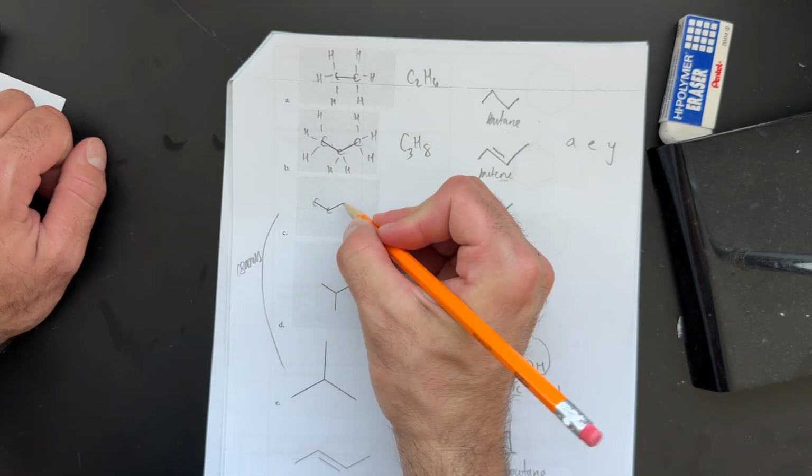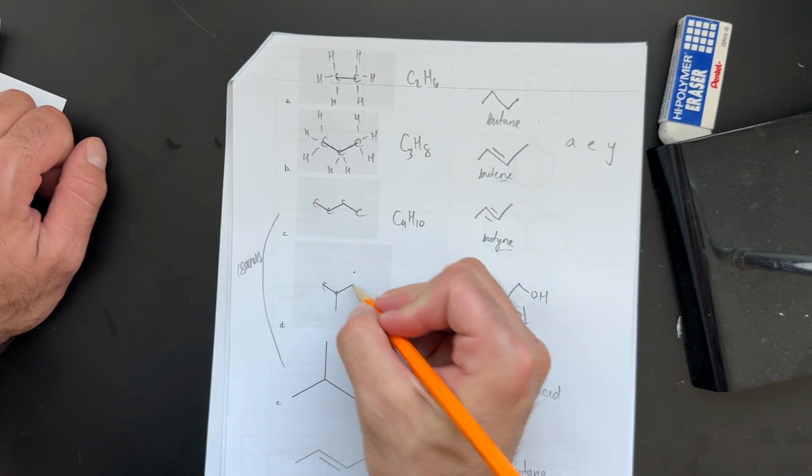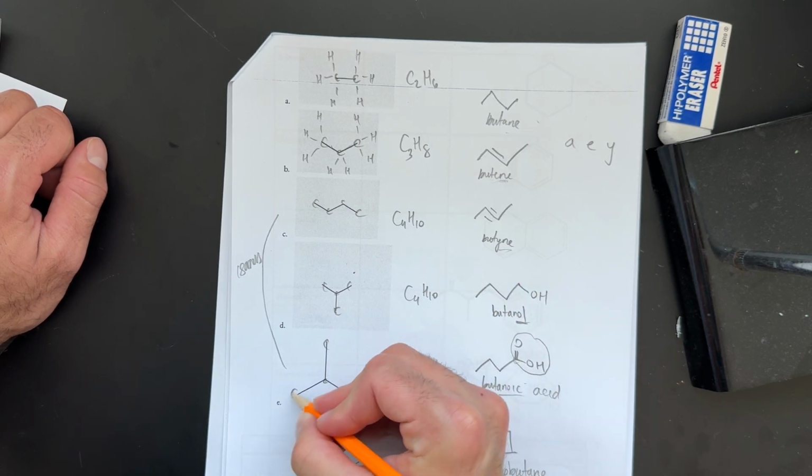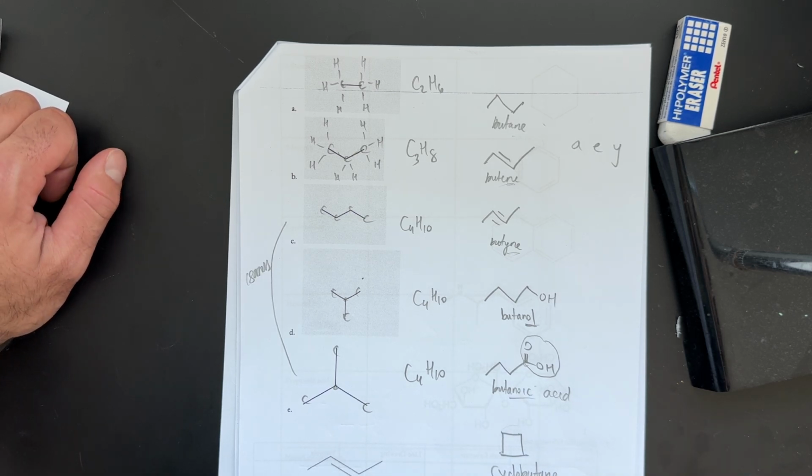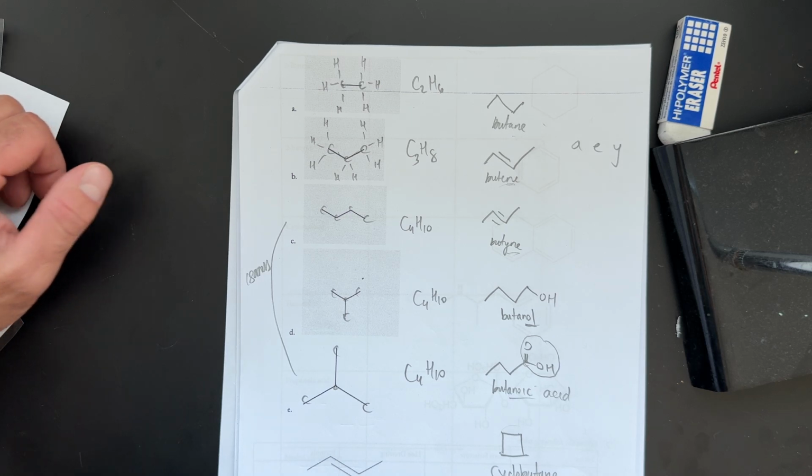Yeah, because we still have 1, 2, 3, 4 carbons. These are just, again, isomers of one another. These have the same formula, but they have different structures. And they're actually very different as a result. They have very different properties. But I'm going to leave that for your future chemistry courses to tell you about.